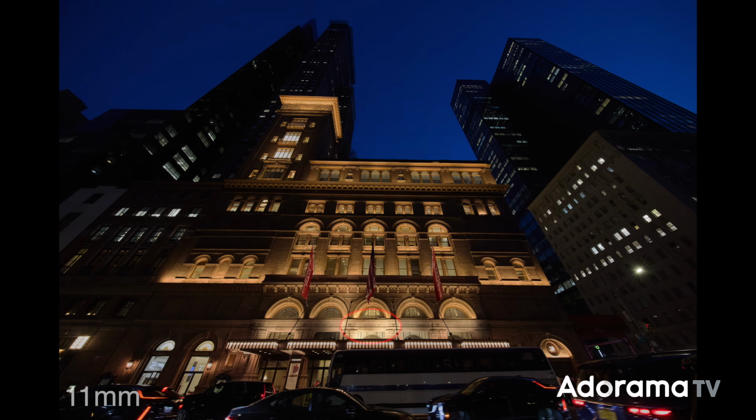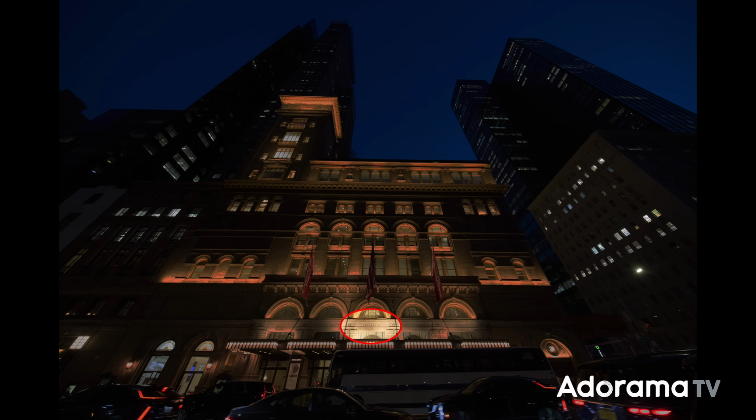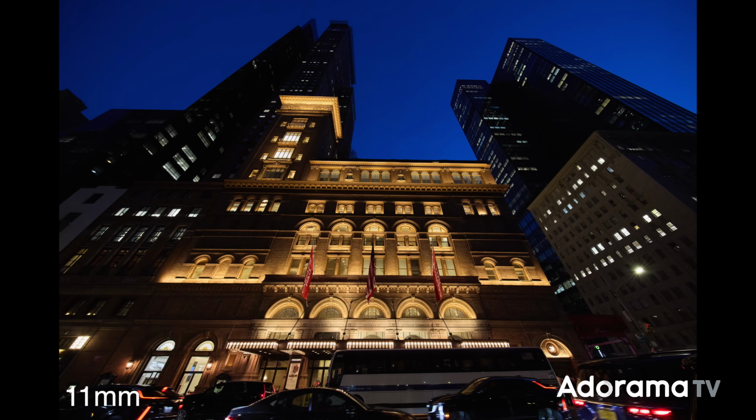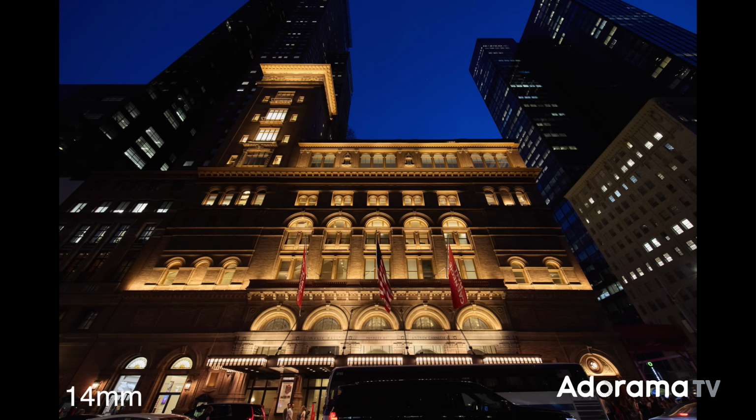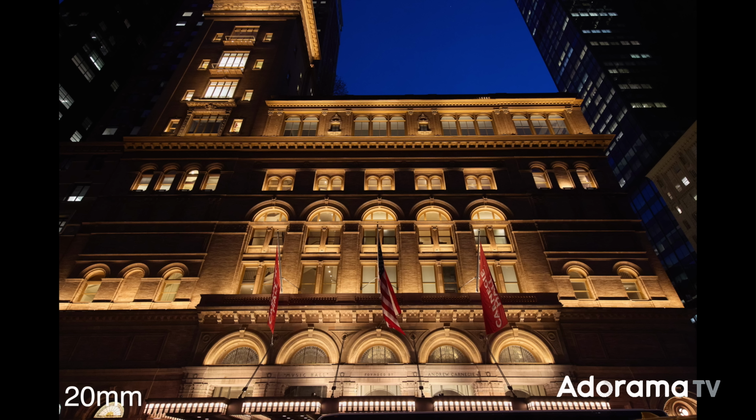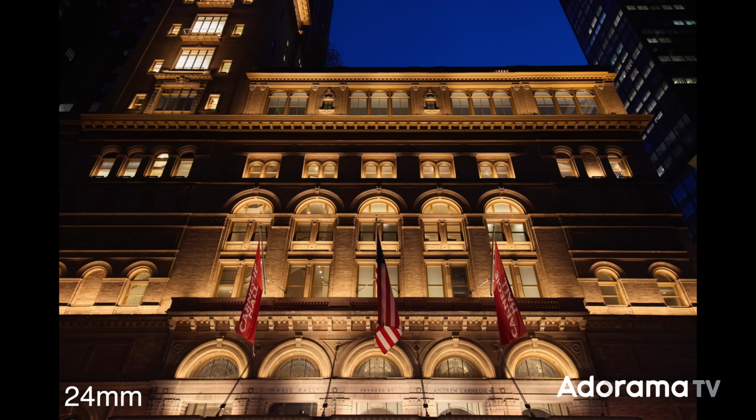Make a mental note of this area right over the main entrance because we're going to get a lot closer as I zoom in. So then at 14 millimeters, the field of view is a bit more narrow. More at 20 millimeters, and even more at 24 millimeters, where I'm finally not seeing that bus in front of the building.